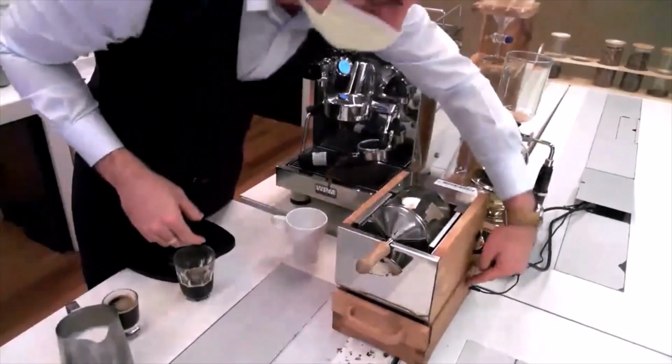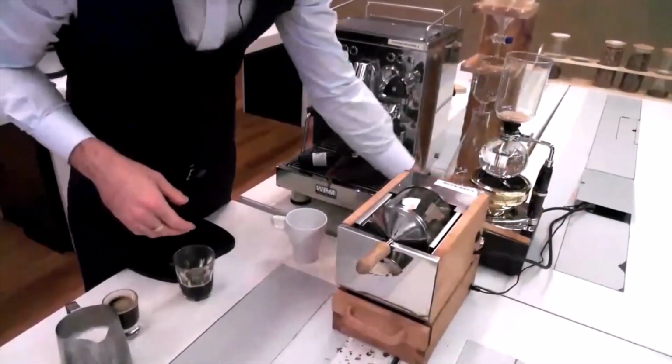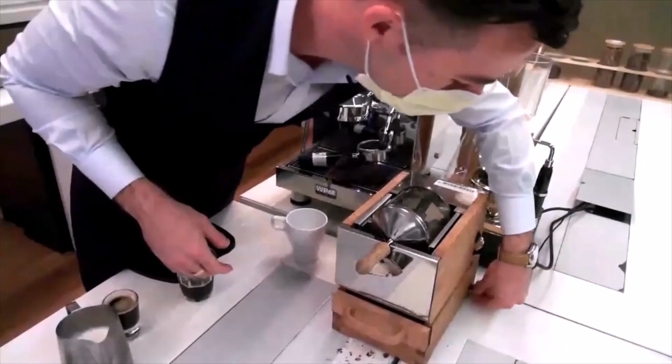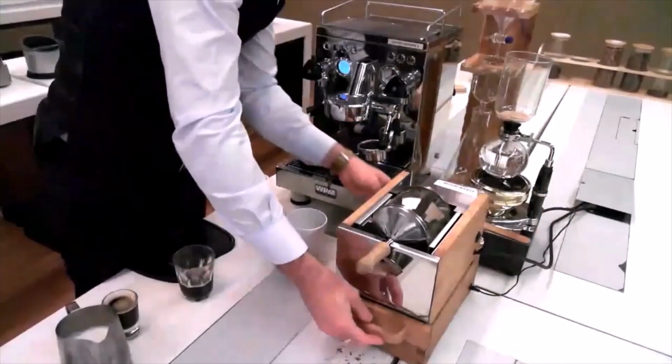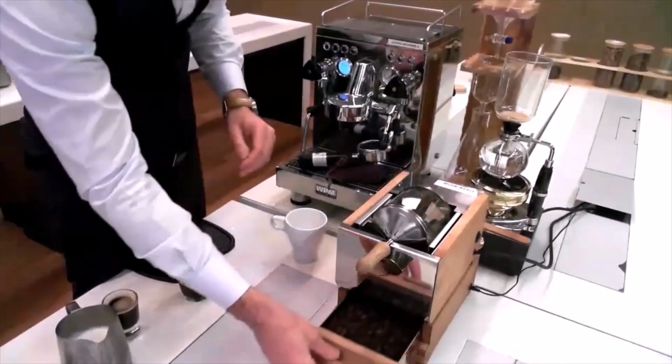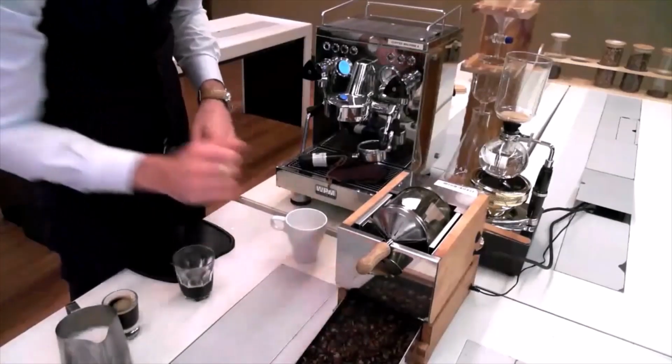And actually, the last thing we have in here should be a little fan. Okay. Not on at the moment, but that will just cool it down a little bit.